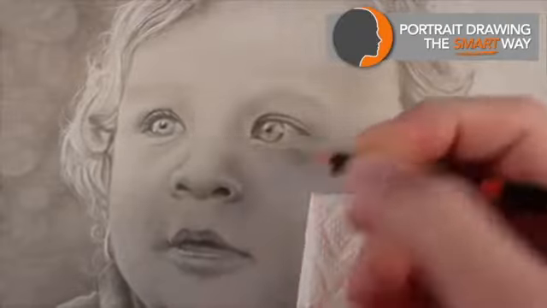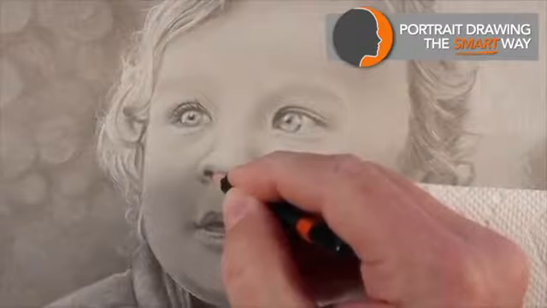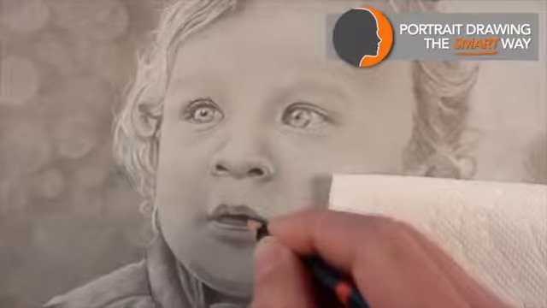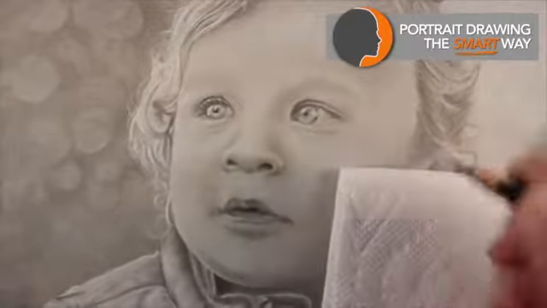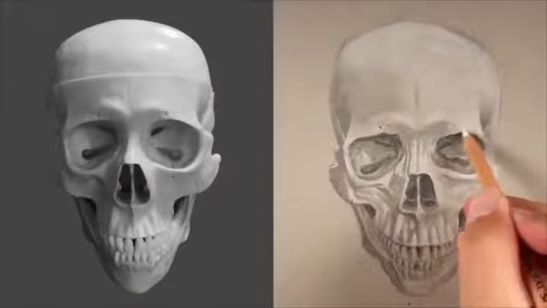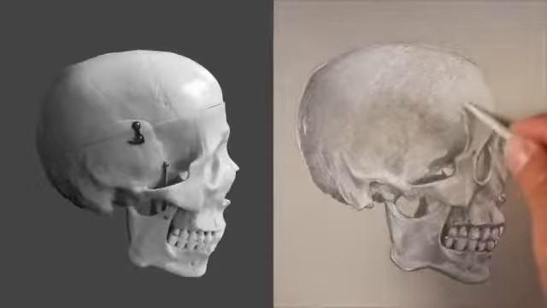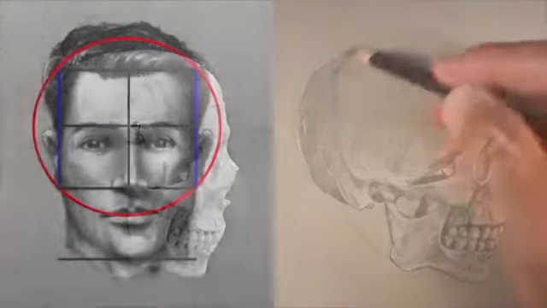Portrait Drawing the Smart Way is a complete video course on drawing portraits designed for beginner and intermediate artists. The goal of this logically sequenced course is to provide the learner with a rich learning experience through easy-to-digest modules consisting of video demonstrations and accompanying ebooks. This course covers absolutely everything that you need to know to start creating successful portraits today.